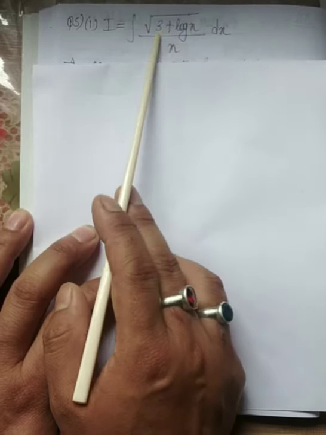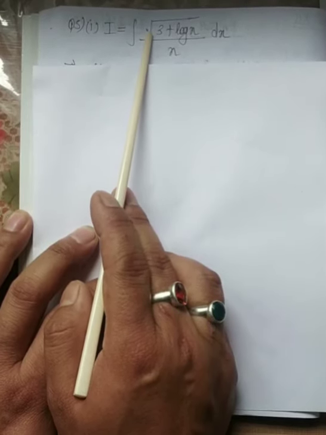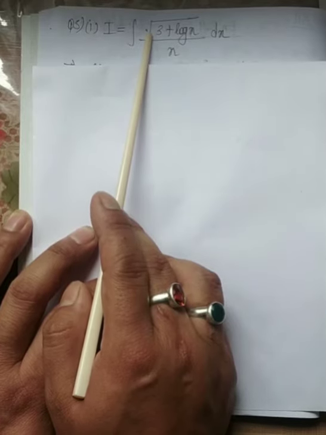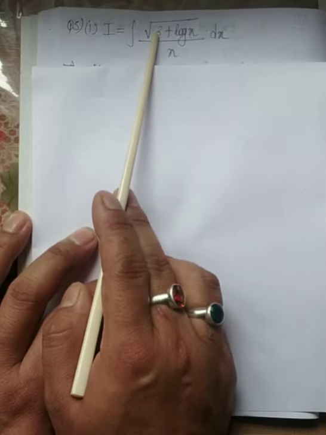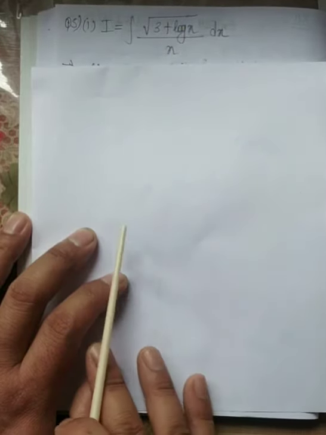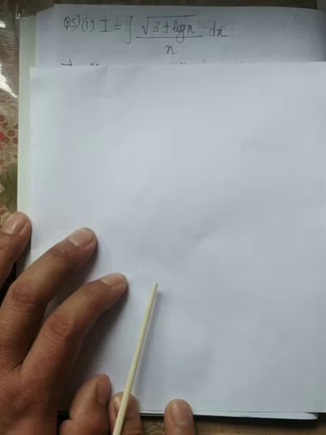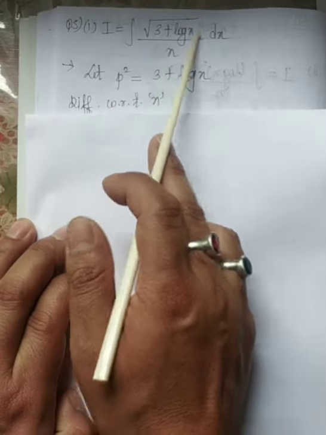But remember, 3 plus log x is inside the square root. Whenever there is something inside the square root, we have to assume it as p square, isn't it? Which we have done in question number 3 part 2 also, and 1 part 2 also. So the substitution here will be let p square equal to 3 plus log x. To choose the substitution is very, very important. Whenever it is inside the square root, always the substitution will be p square or some other variable square. So let us substitute p square equals 3 plus log x.